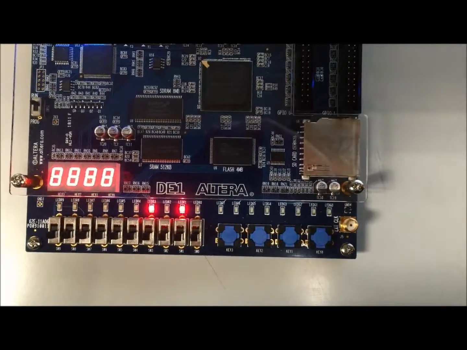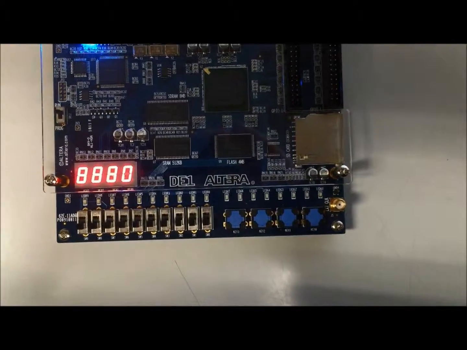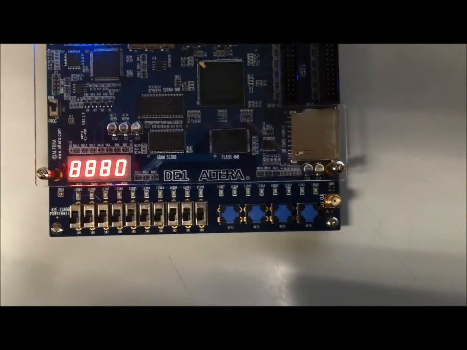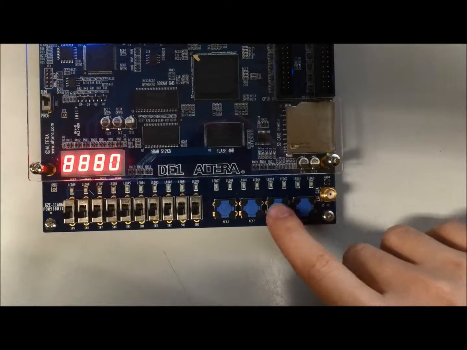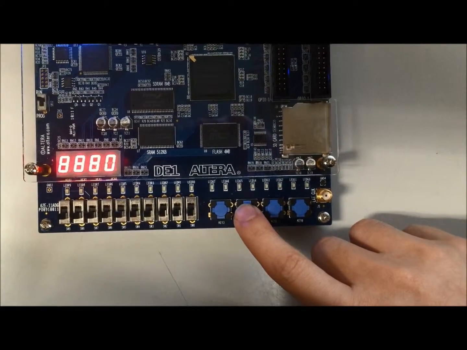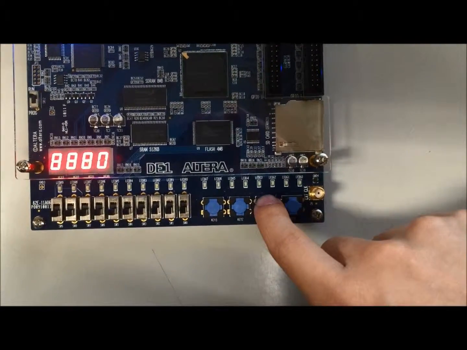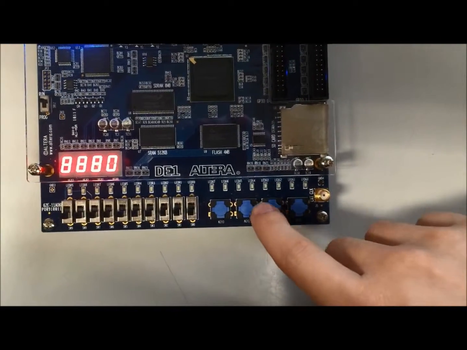Okay, let's move on to part 7. This is the part 7 4-bit recognizer state machine. There are 3 buttons: key 0, key 1, and key 2. Key 2 is for clearing, and key 0 and key 1 push the state to the next state.